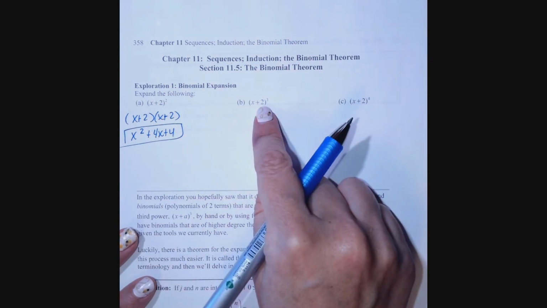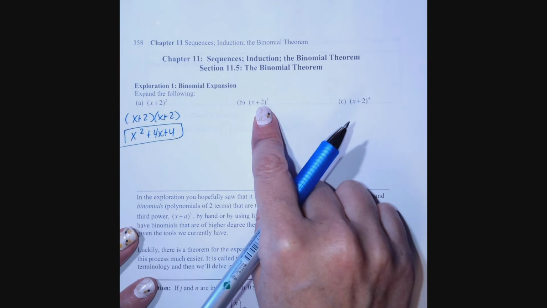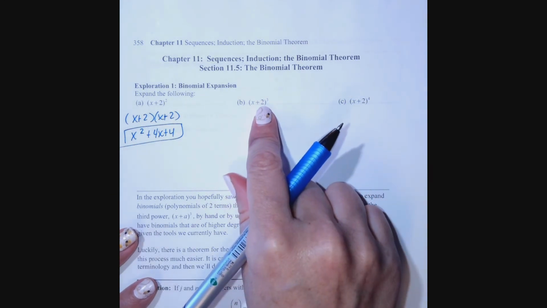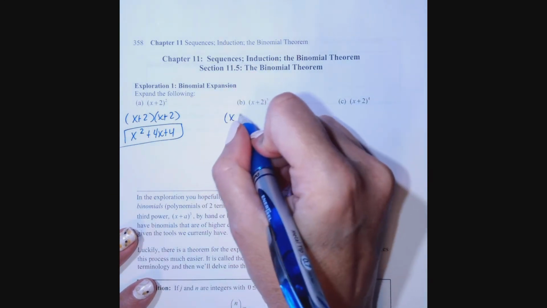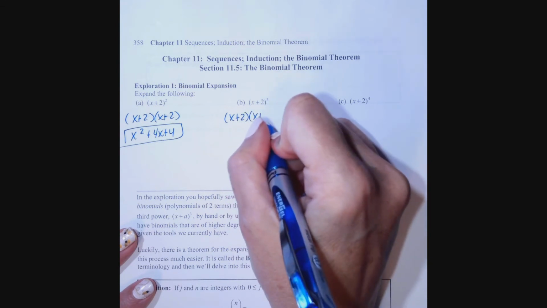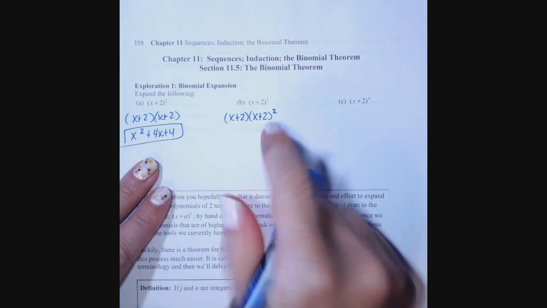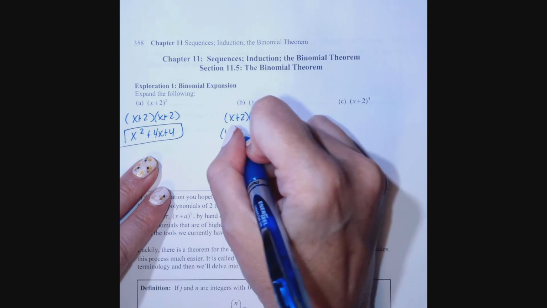Well, what if we want to cube this? Well, we could start from scratch and multiply it times itself 3 times. Or we could just say, you know what, we've got x plus 2 times x plus 2 squared. We just did x plus 2 squared.